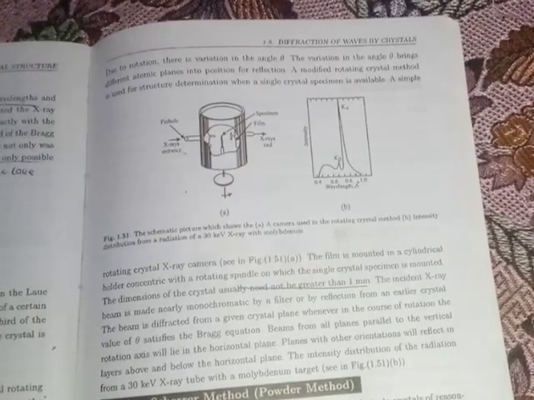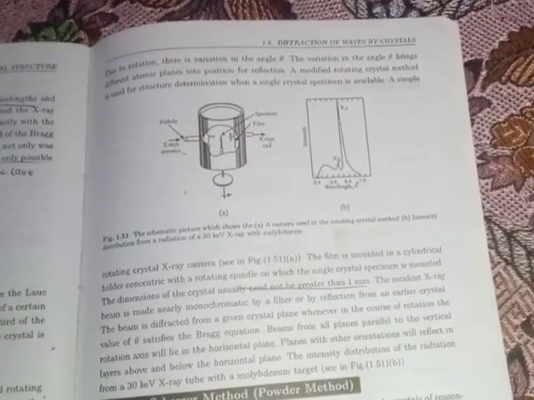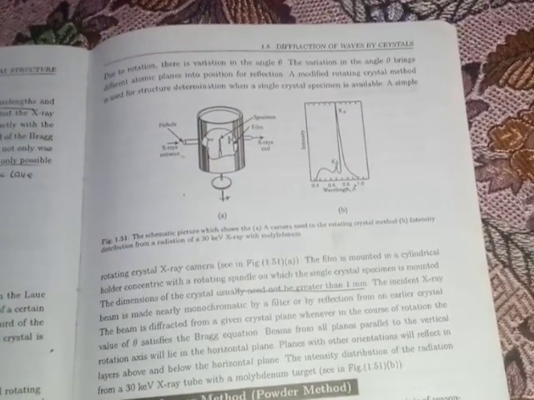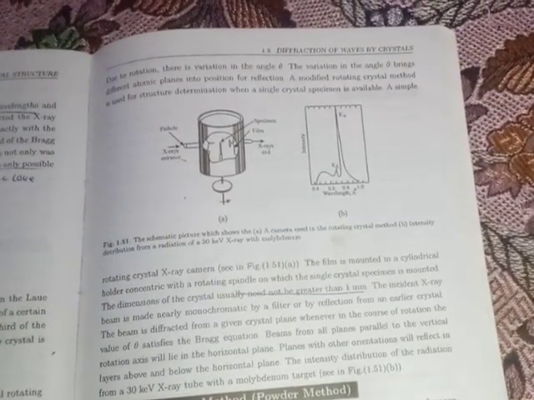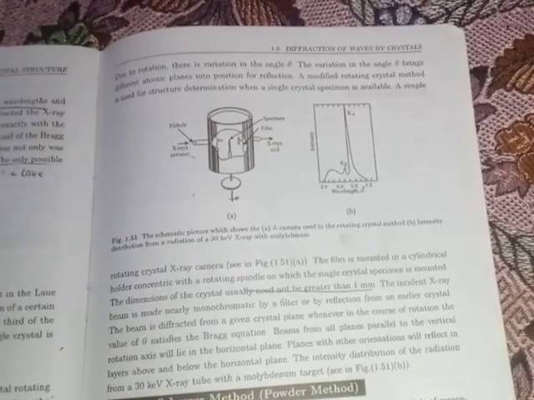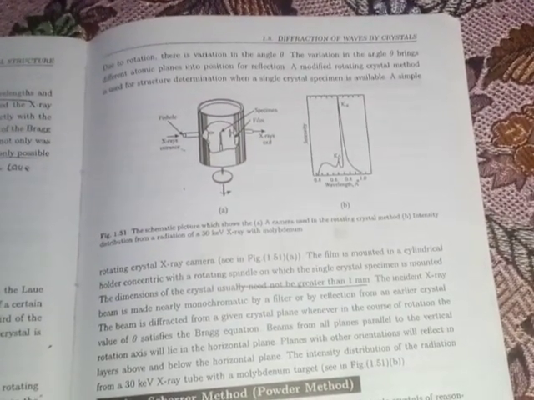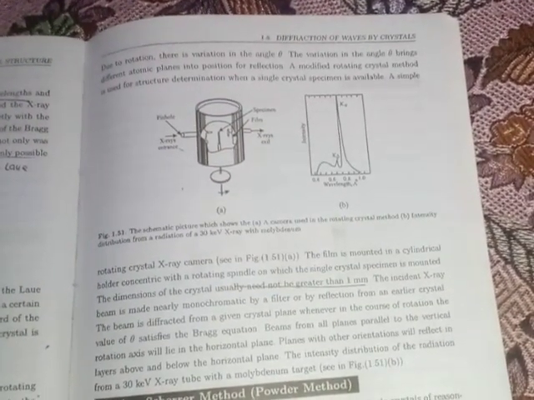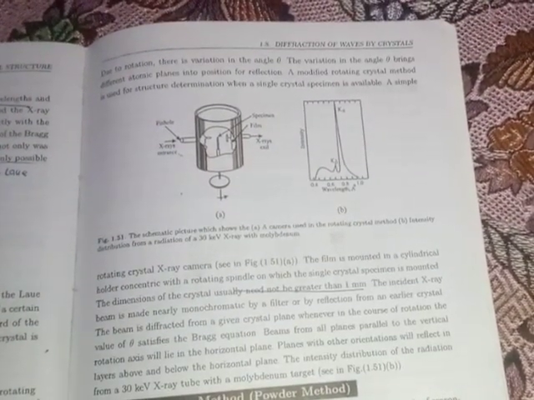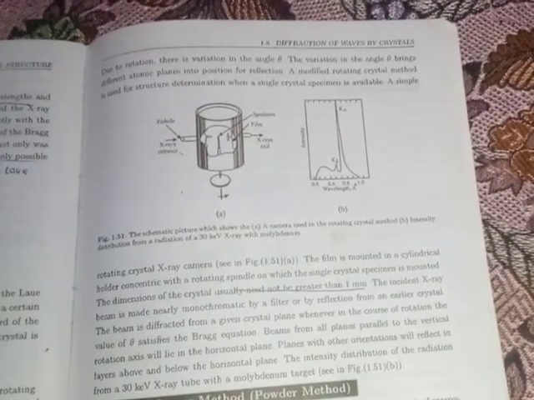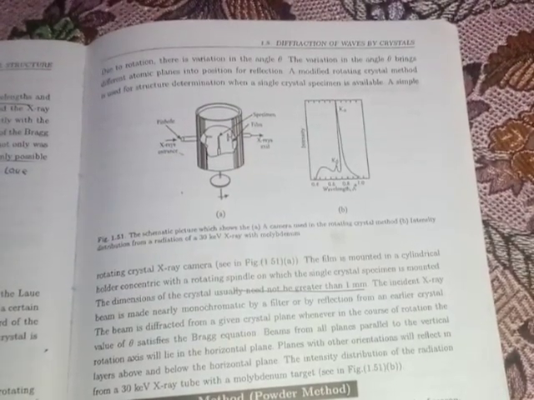A modified rotating crystal method is used for structure determination when a single crystal specimen is available. In a simple rotating crystal X-ray camera, the film is mounted in a cylindrical holder concentric with a rotating spindle on which the single crystal specimen is mounted. The dimensions of the crystal usually need not be greater than 1 millimeter.